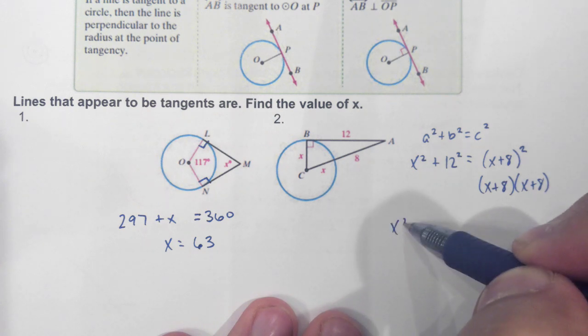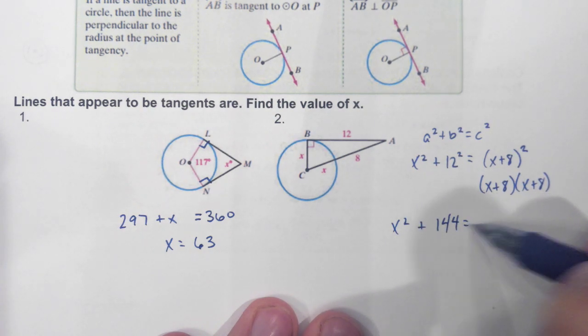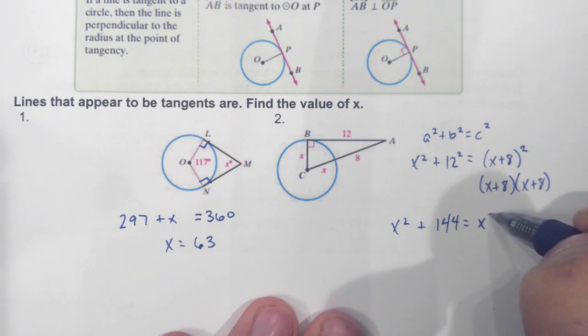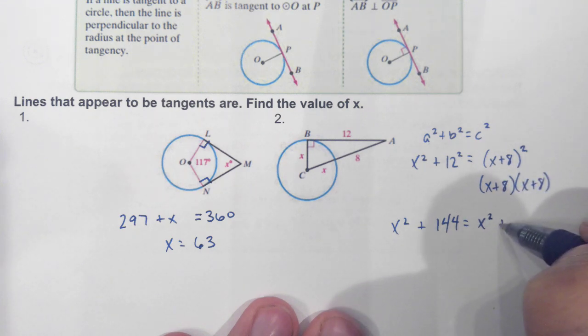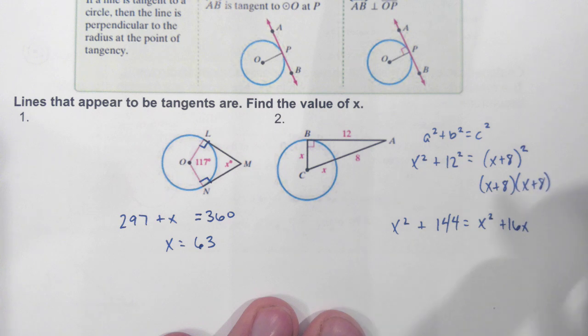So that's going to be x squared plus 144 equals x times x is x squared. x times 8 is 8x. 8 times x is 8x, so I've got 16x. And then 8 times 8 is 64.